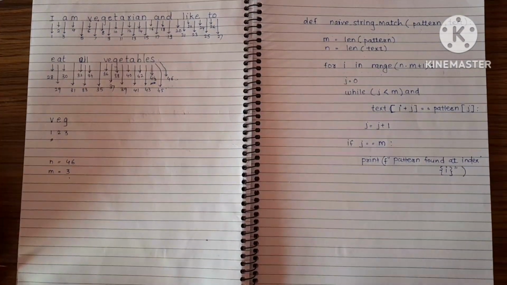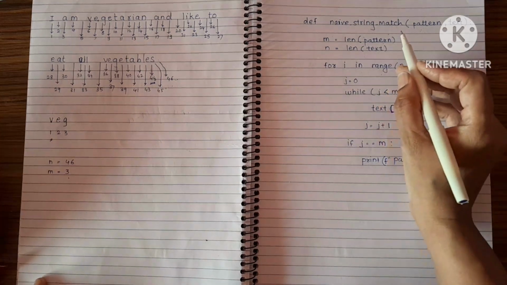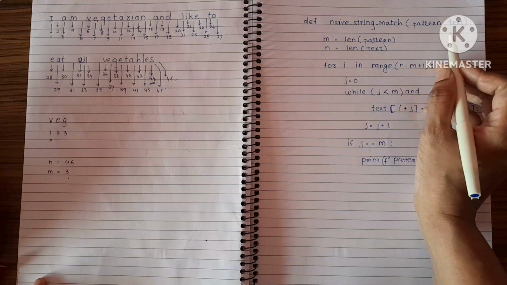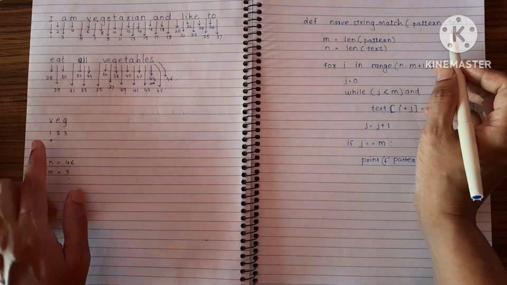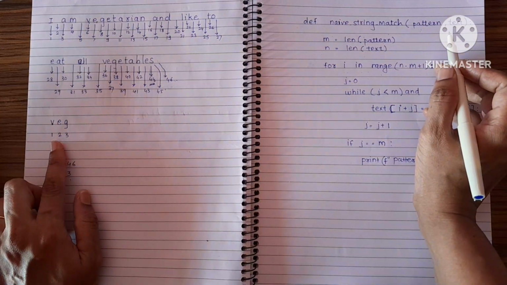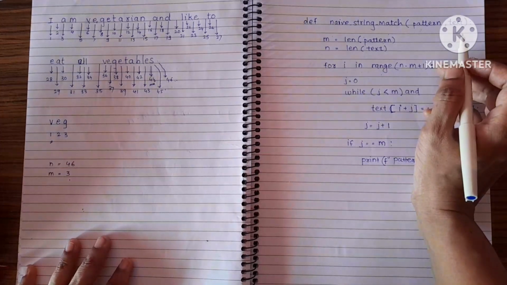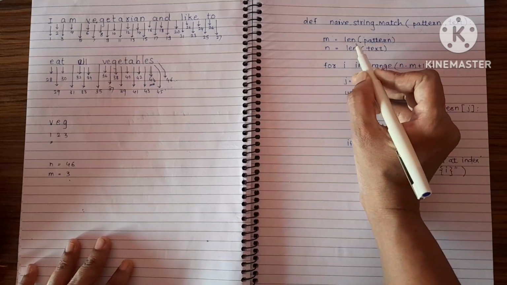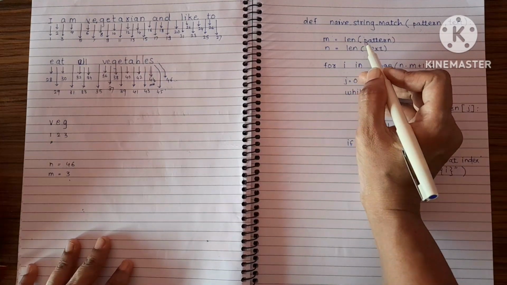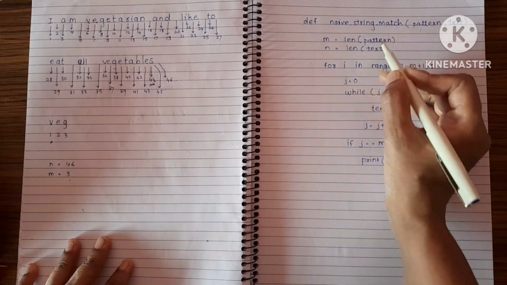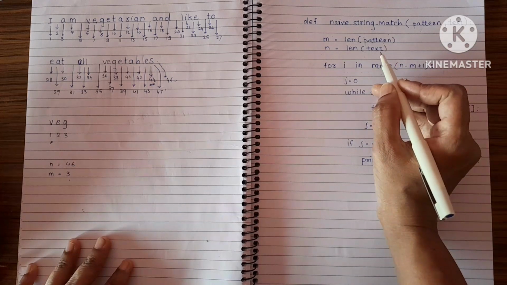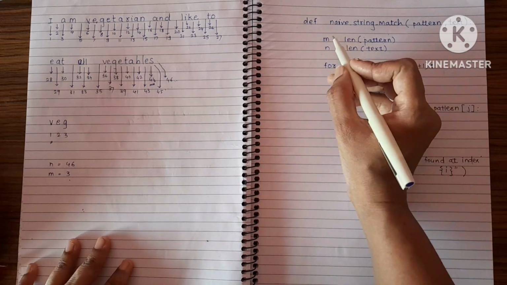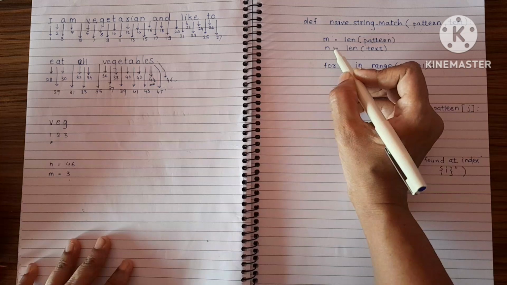We will try to understand the code in Python for the naive string matching algorithm. This naive string match function accepts two parameters: pattern, which is "veg" in our case, and text, which is "I am vegetarian and like to eat all kinds of vegetables." The len function, which is predefined in Python, calculates the length of the pattern as well as of the text, and those get stored in the variables m and n respectively.